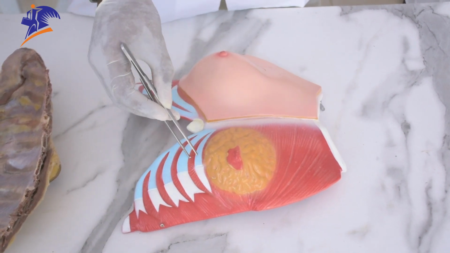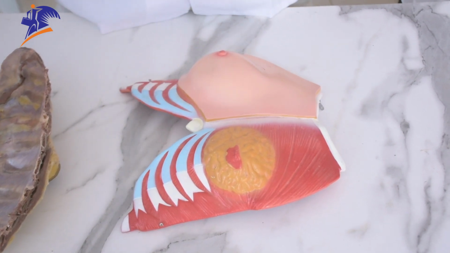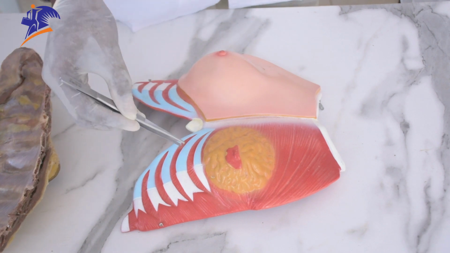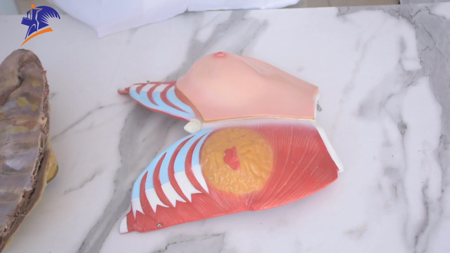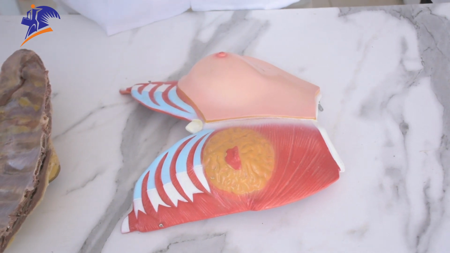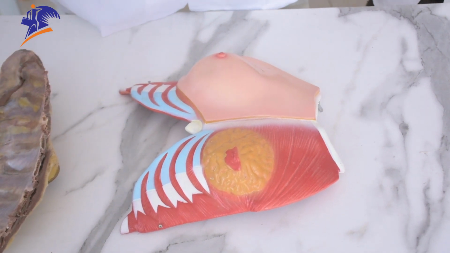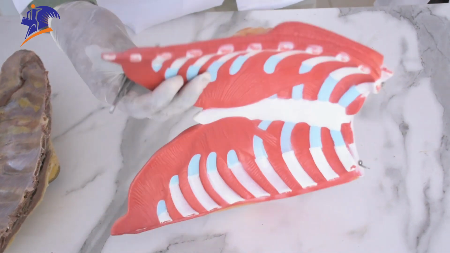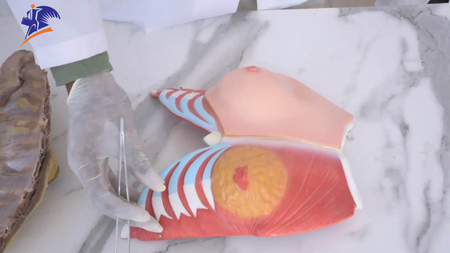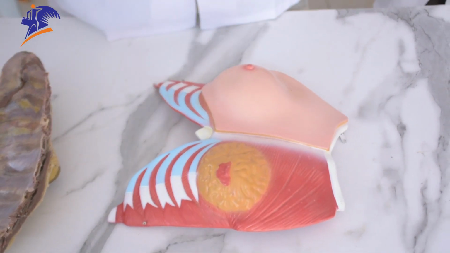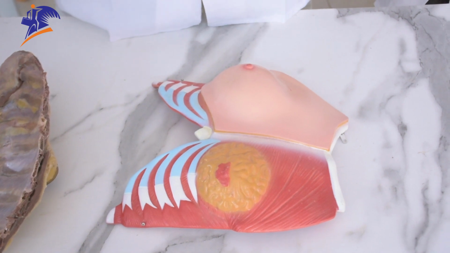In the intercostal spaces, we have the intercostal muscles. From the outer part, the outer one is called the external intercostal muscles. Below the external, we have the internal intercostal muscles. Inside the thoracic wall, we have the innermost. Regarding the external intercostal muscles, the direction of fibers is very important to determine which is which.